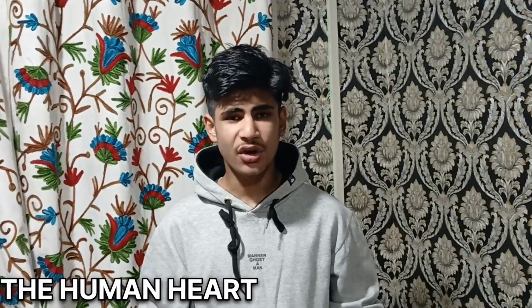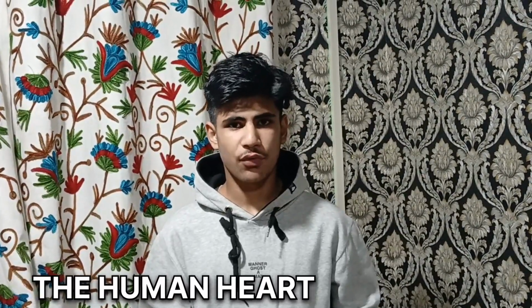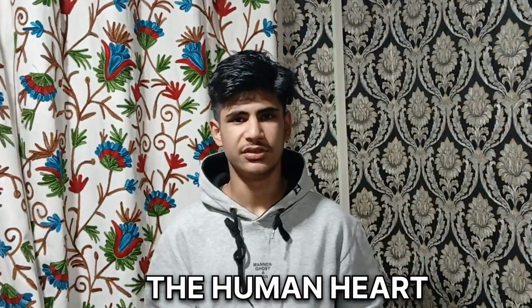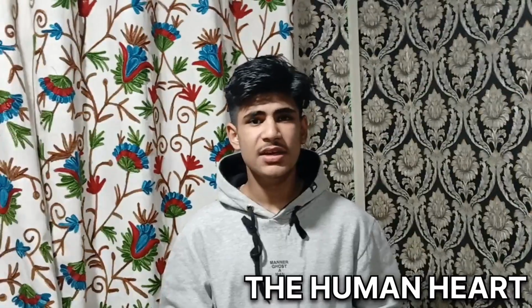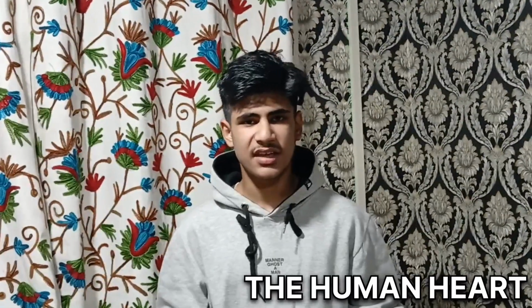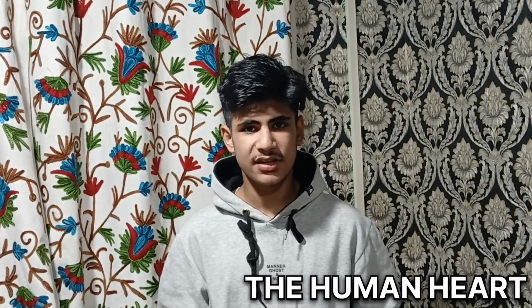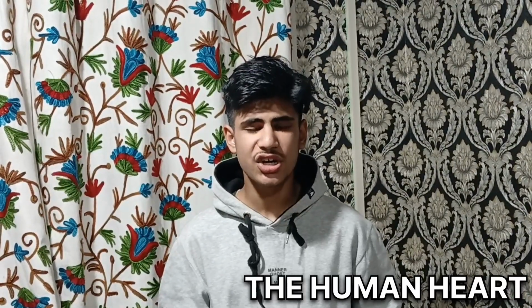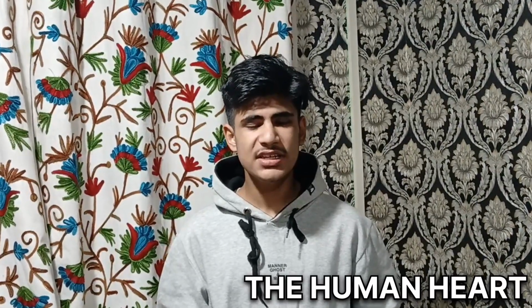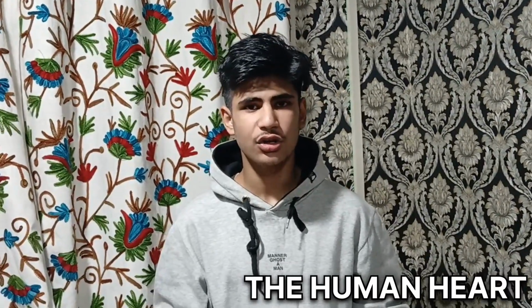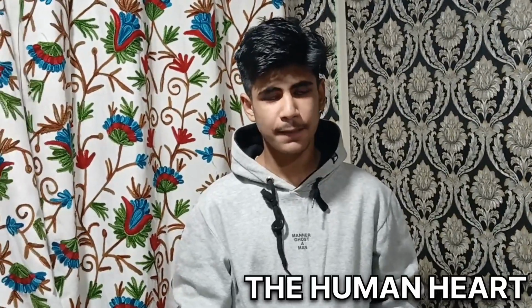Now, let's talk about the structure and the location of the heart. First of all, we should know about the location. The heart is present in the chest cavity, between the two lungs. There is a cavity between the two lungs and it is fitted towards the left lung. In the respiratory system there are two lungs, a pair of lungs.